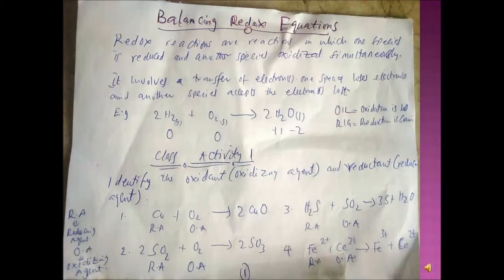So in this case, oxygen has helped to oxidize the hydrogen, but itself got reduced from 0 to -2. So oxygen here is our oxidizing agent and hydrogen here is our reducing agent. Now I'll be giving you this short activity between copper and oxygen, and then sulfur dioxide and oxygen molecule. I want you to identify which one is the oxidizing agent and which one is the reducing agent.